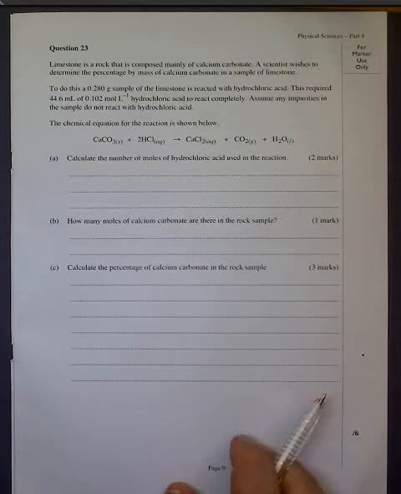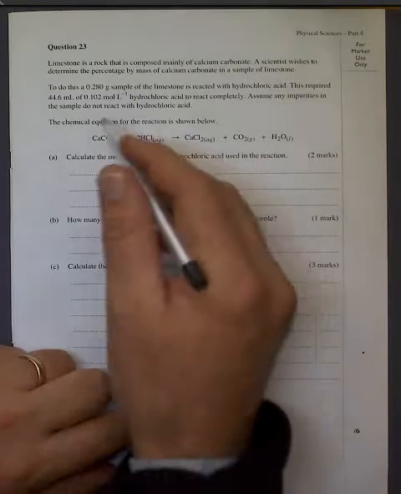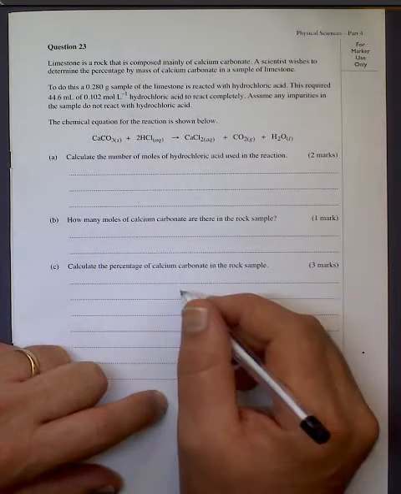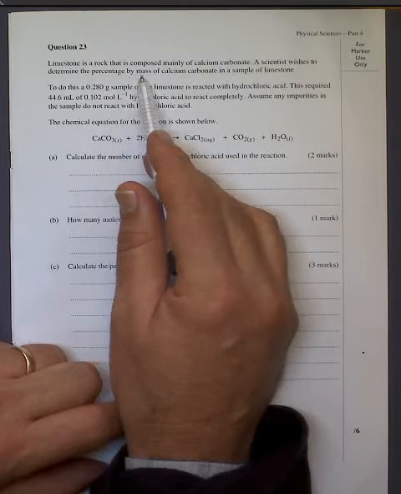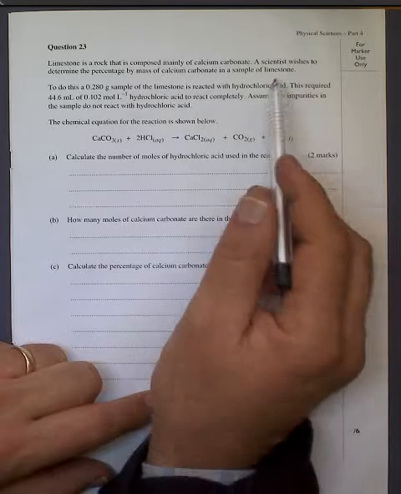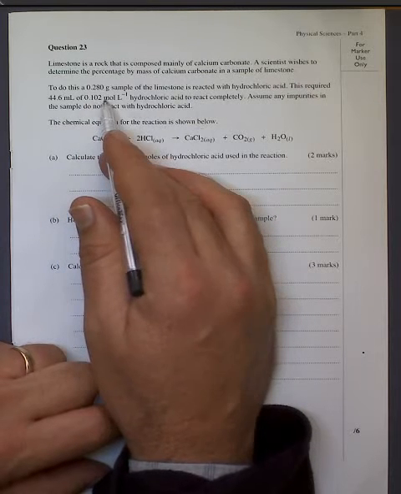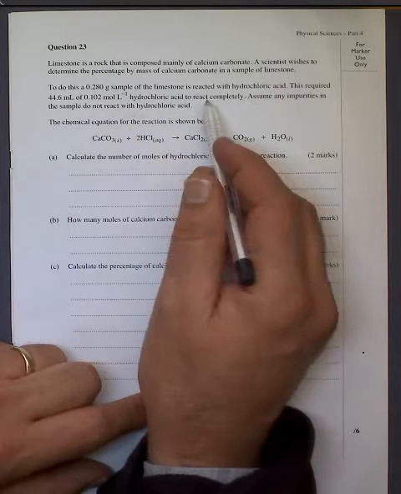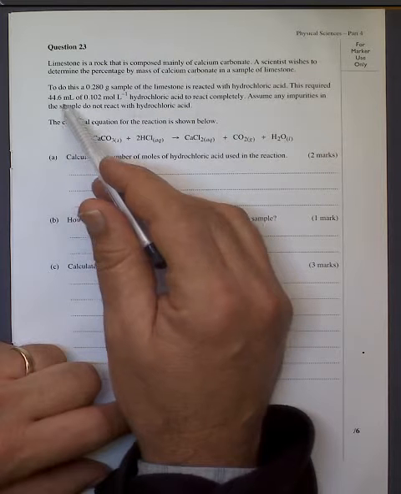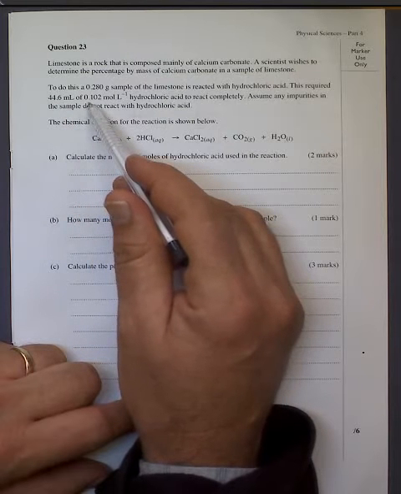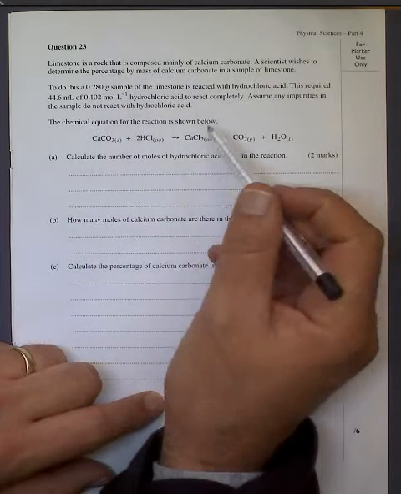Physical Science Exam 2015, question 23. Limestone is a rock that is composed mainly of calcium carbonate. A scientist wishes to determine the percentage by mass of calcium carbonate in a sample of limestone. To do this, a 0.280 gram sample of the limestone is reacted with hydrochloric acid. This required 44.6 millilitres of 0.102 moles per litre of hydrochloric acid to react completely.